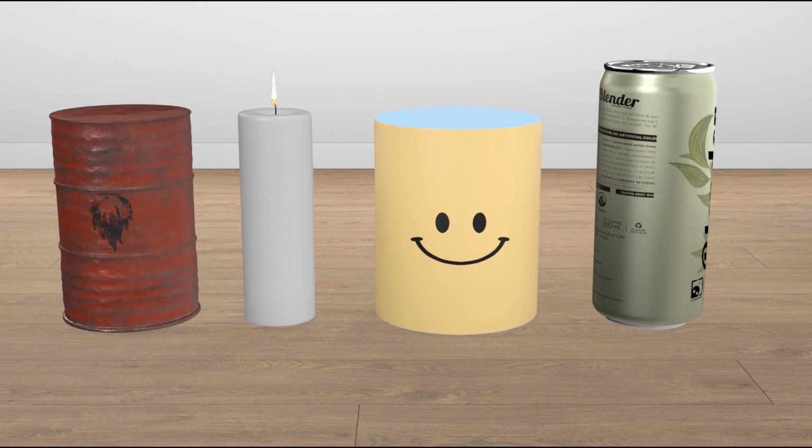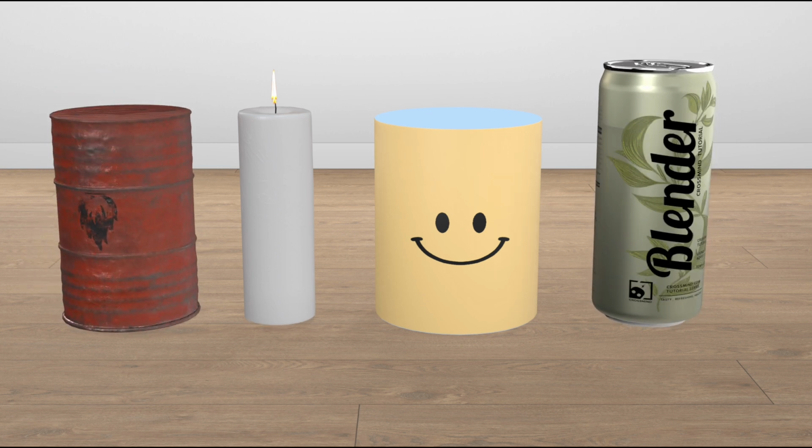Now we know that a can, a candle, and a drum are cylinders. Now you know what a cylinder is.